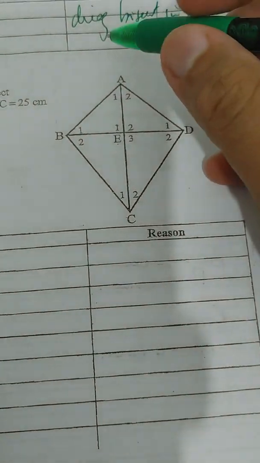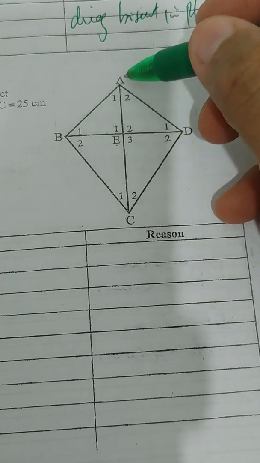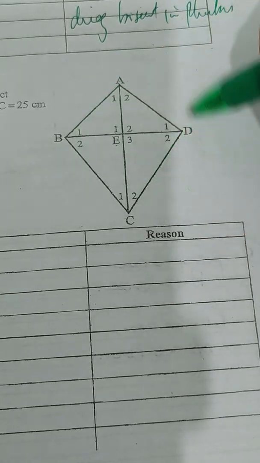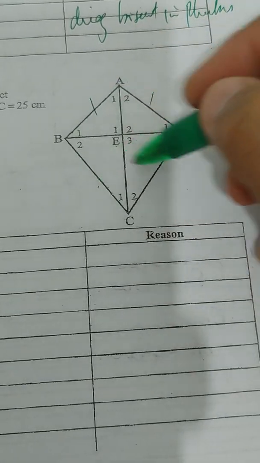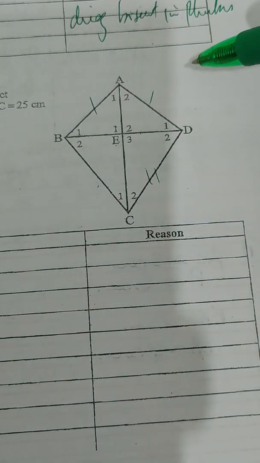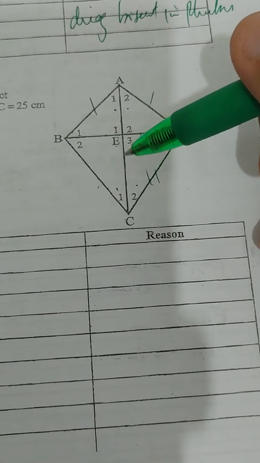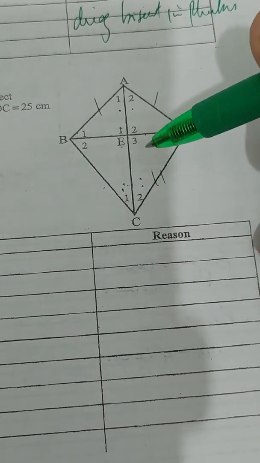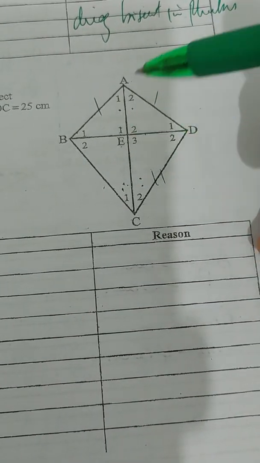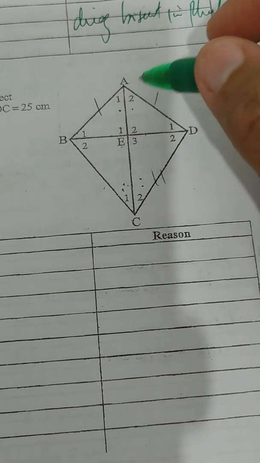Alright, let's look at the next one. We are told that ABCD is a kite. So if there's a kite, that length is equal, there's 90 degrees, and that angle is equal to that. There are five properties of a kite. You should know them all.